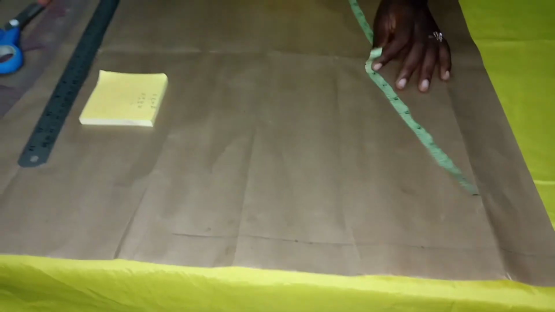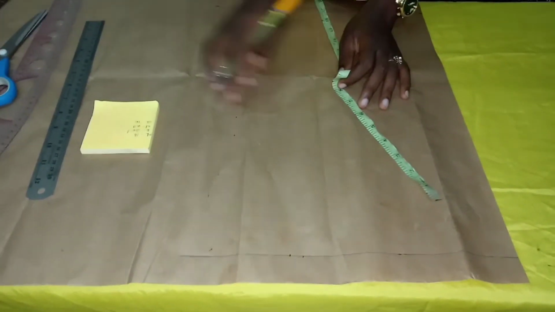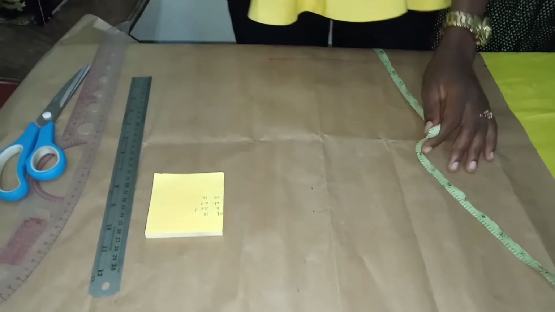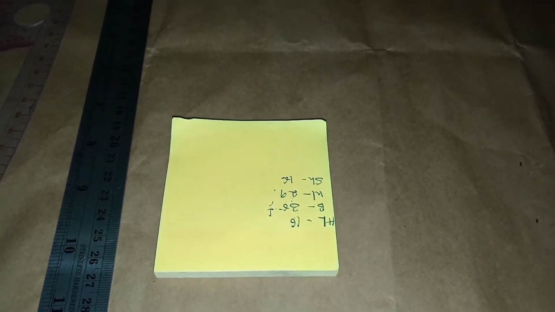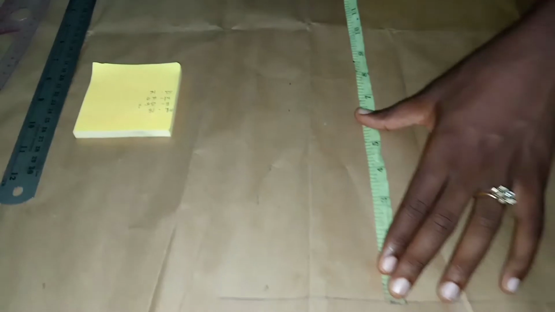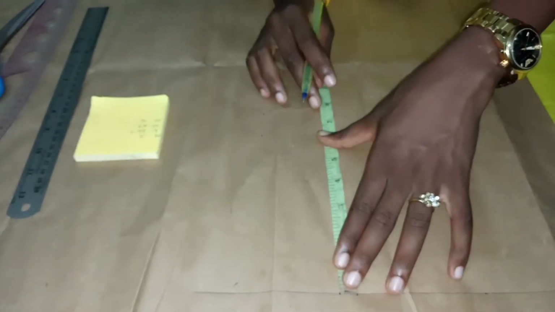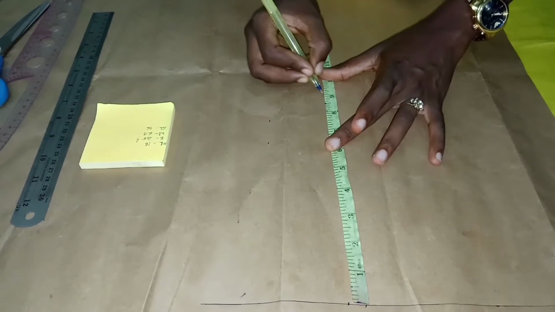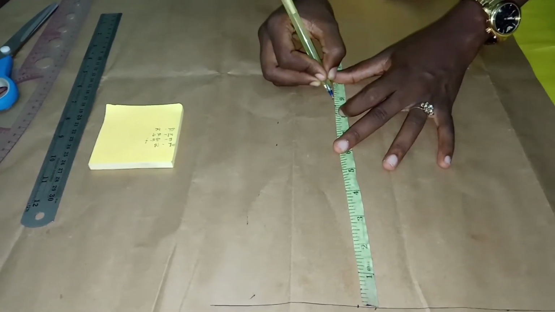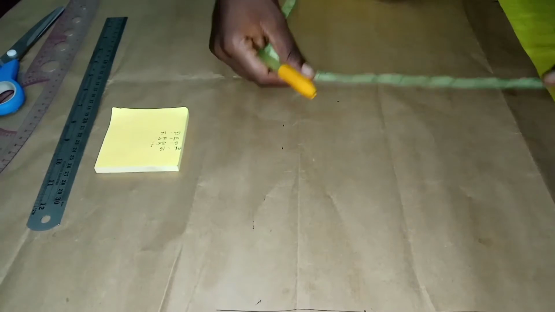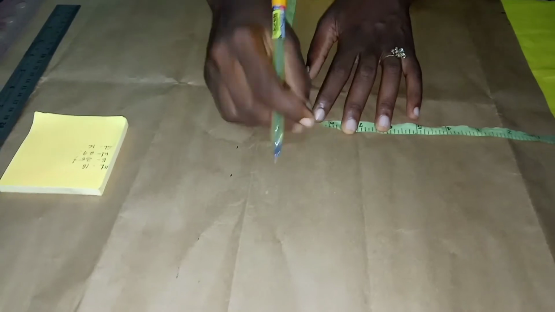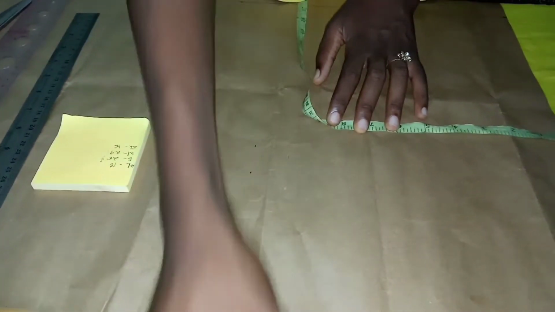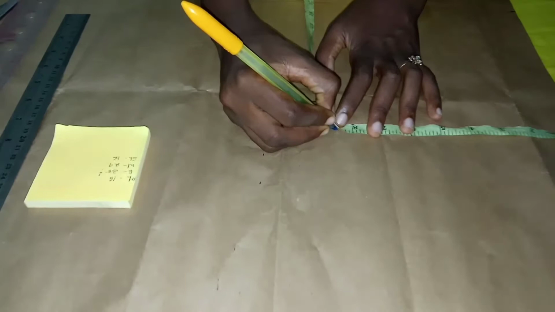Then after that, to get the armhole line, you need to divide your bust by 4. My bust here is 36 inches. Now 36 inches divided by 4 gives me 9 inches. So I will come down from my shoulder line, don't forget, you come down by 9 inches, which is here. Then you mark your shoulder line here also, just to get a straight line, which is 8.5.